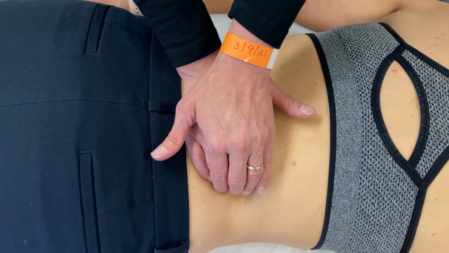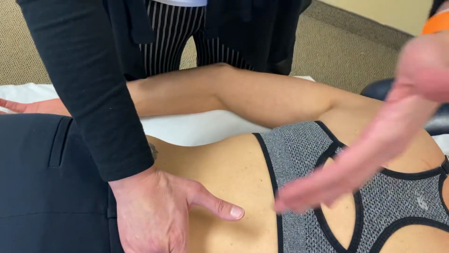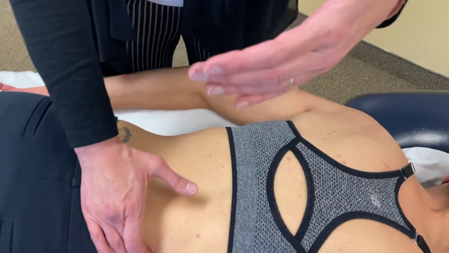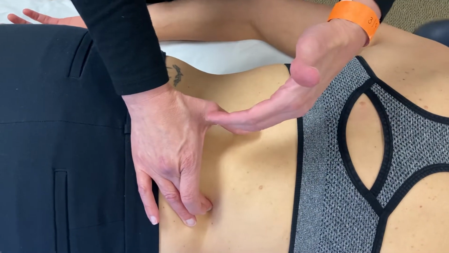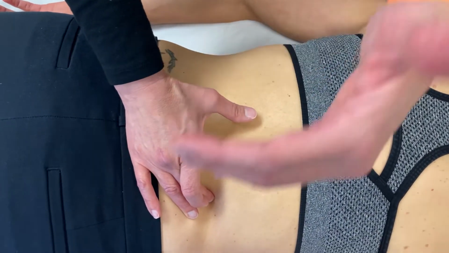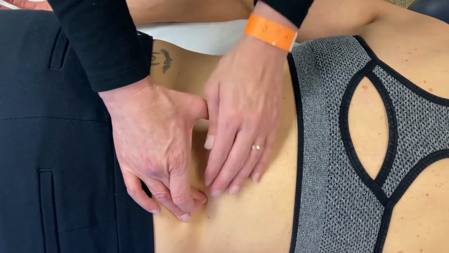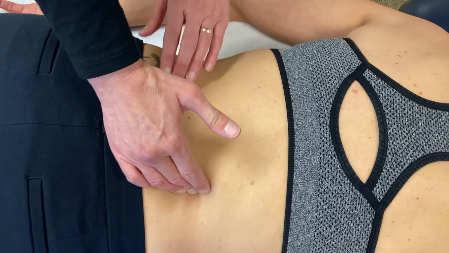And by taking up the tissue slack, I mean moving through that loose tissue or looser tissue until you find a stop. And that stop is the transverse process. When you find that stop, you are lateral to the transverse process. You're not on top of the transverse process. So you find that, and then you need to move on top of that transverse process.